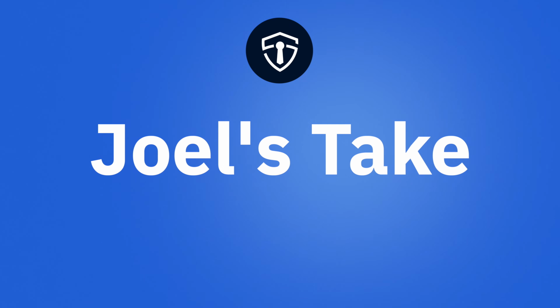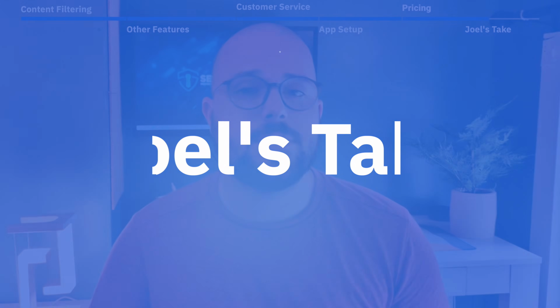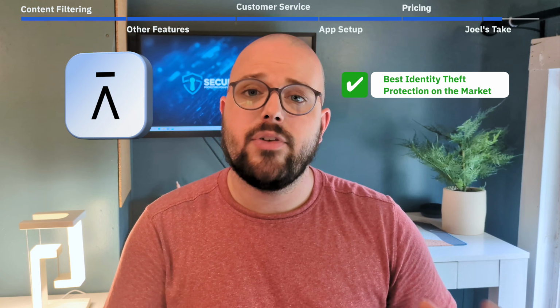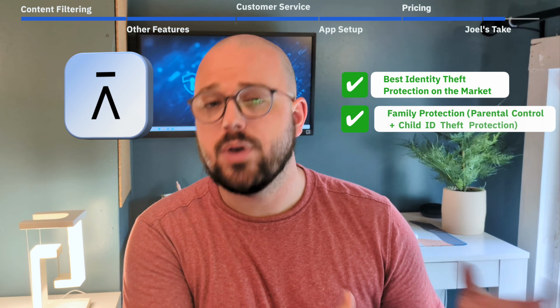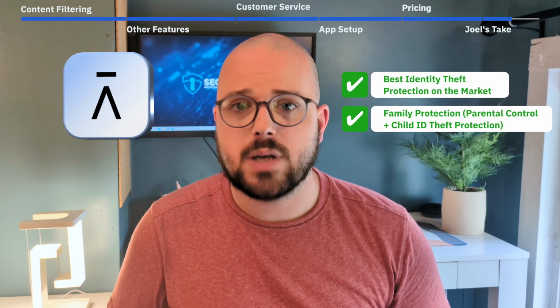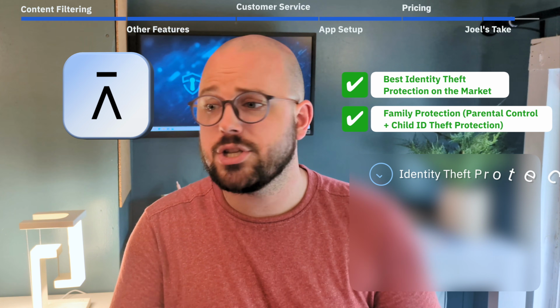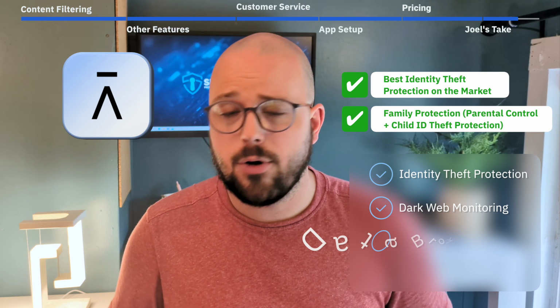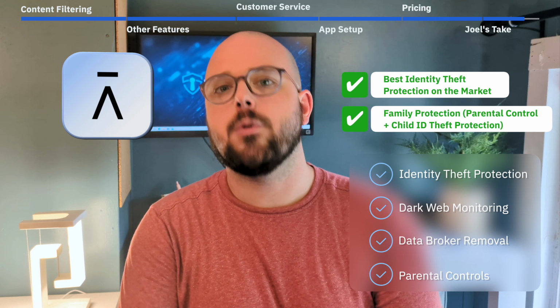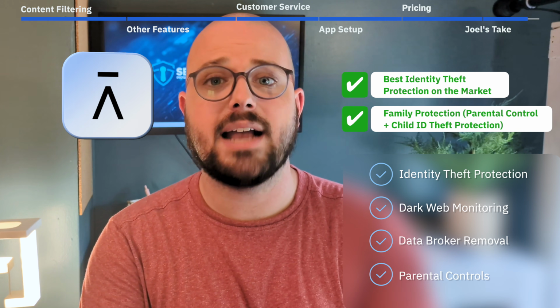As an all-in-one digital safety app, Aura does live up to the high standard that we've set for apps like these and at a fairly reasonable price. Aura is the leader in identity theft protection, and the added benefit of the child protection apps with their family plan really makes it a great all-in-one option for someone looking for identity theft protection, dark web monitoring, data broker removal, and parental control apps. It's also ideal for parents who want to monitor their child's activity from the background without involving their child too much in the process.